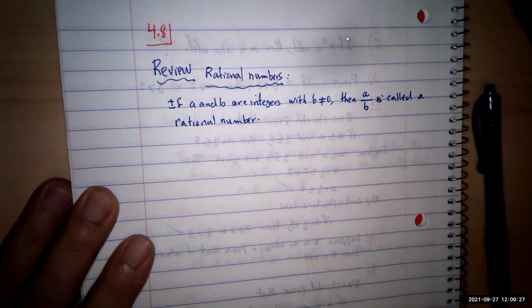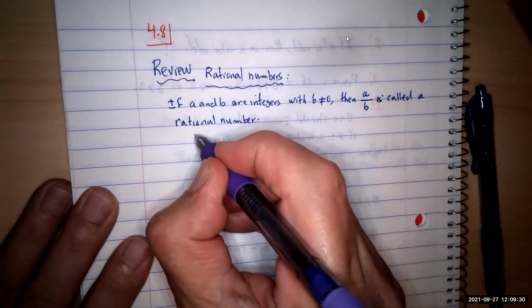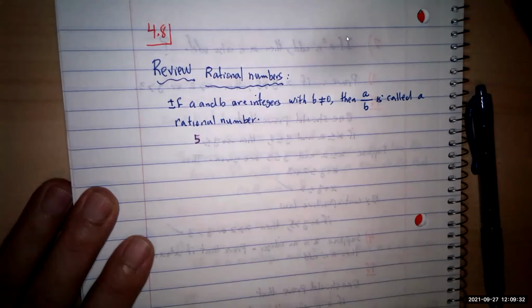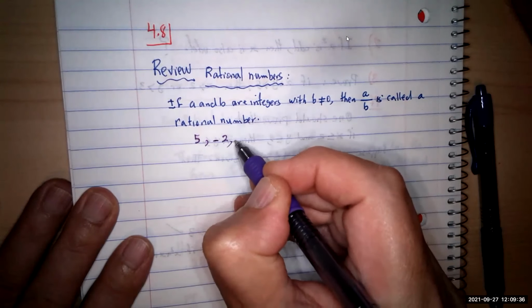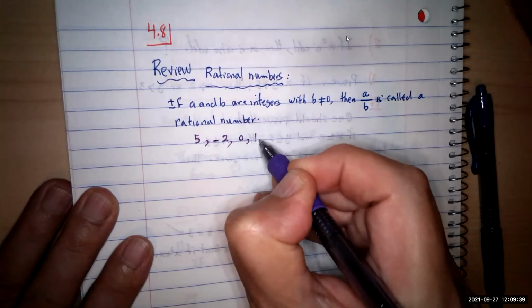Examples of rational numbers: 5 is a rational number, since 5 is 5 over 1. -2 is a rational number. 0 is a rational number. 1 is a rational number.